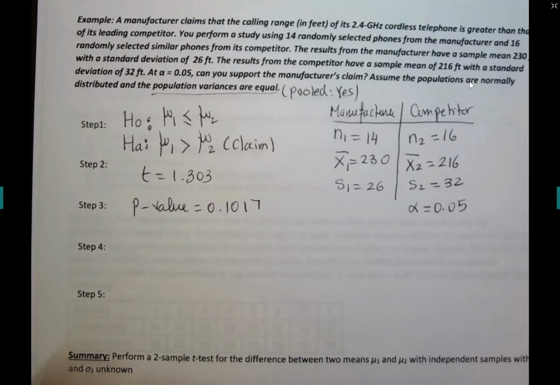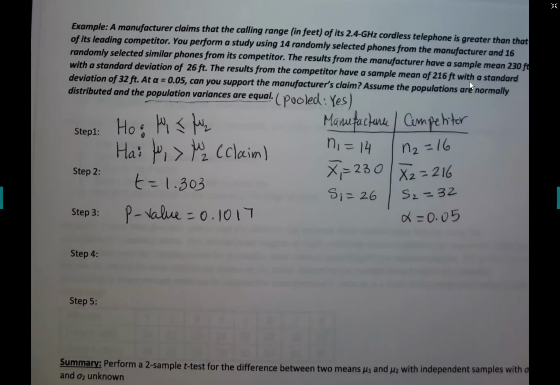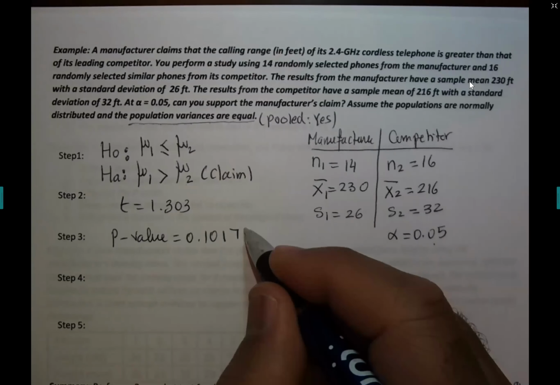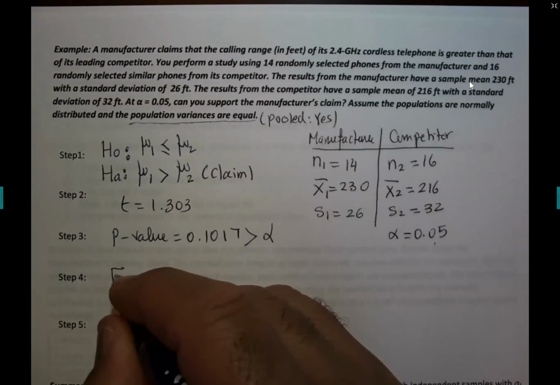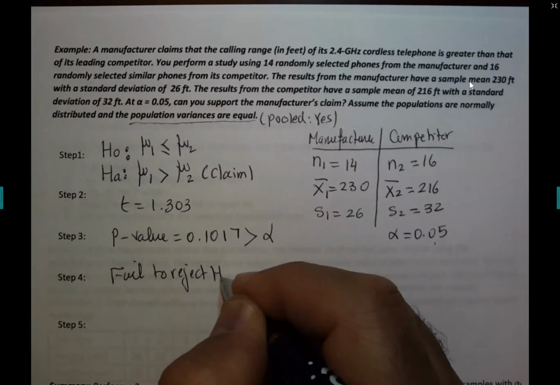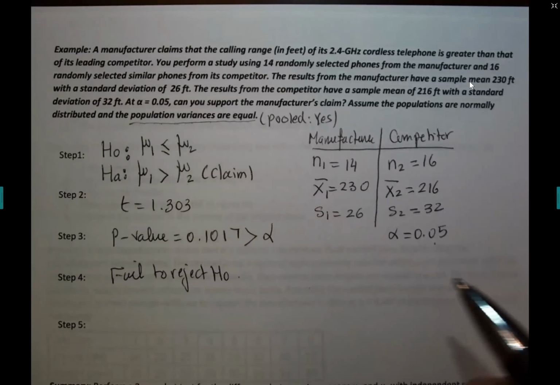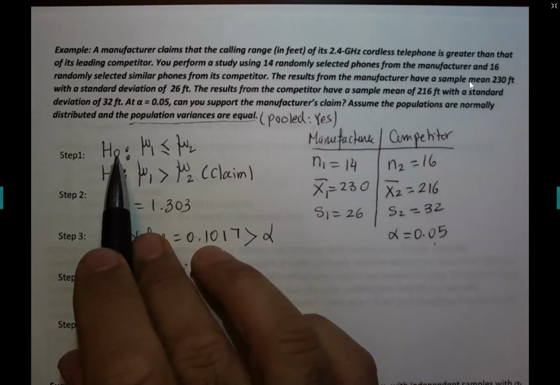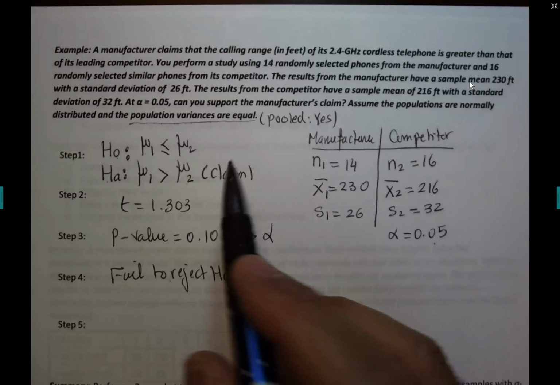And I'm done with the calculator here, guys. It is bigger than alpha. Alpha is 0.05, so this is bigger. So the decision is fail to reject H0. Same decision in all exercises so far. And if you fail to reject the null hypothesis, guys, and your claim happens to be in H_A, you cannot support the claim.